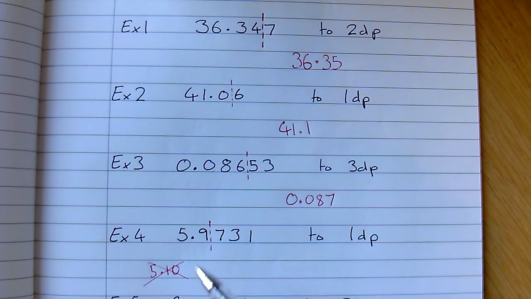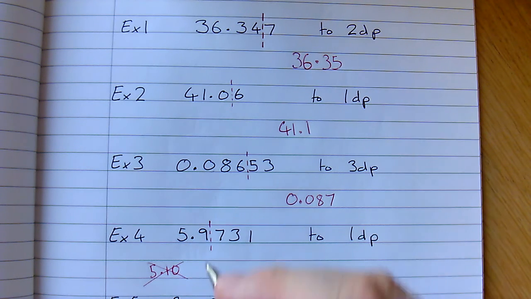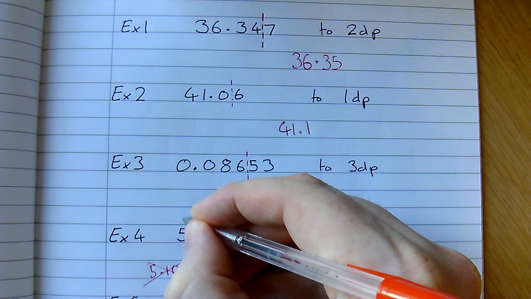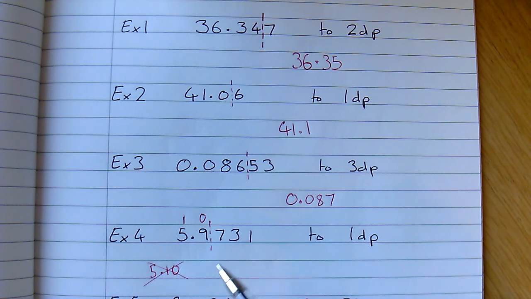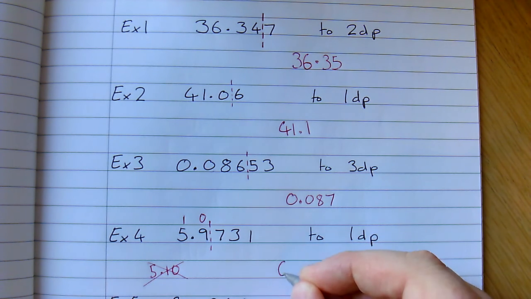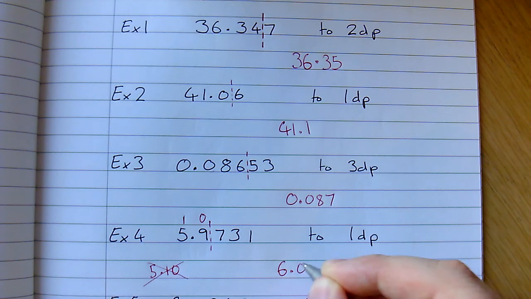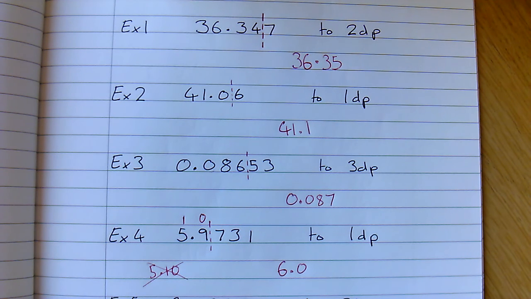Technically speaking, this 9 is going to become a 10, but the place value must be maintained. 0 would go here, and the 1 would go here, the 1 pushing that 5 up to a 6. So my answer here is 6.0. Now I am including that 0.0 because I was asked to go to 1 decimal place, so I've gone to 1 decimal place. Yes, the answer is 6, but we should write 6.0.